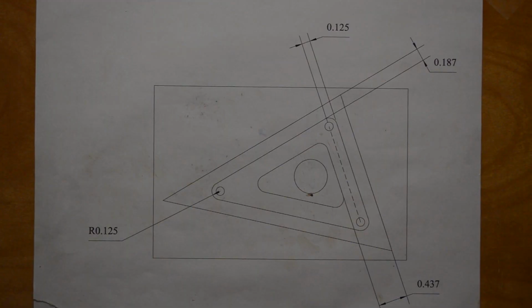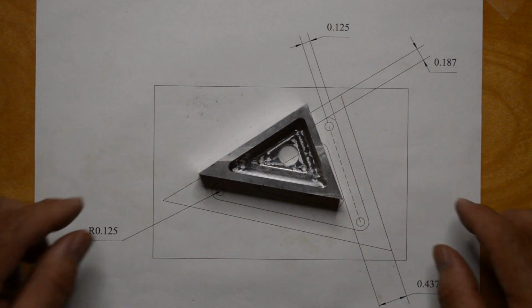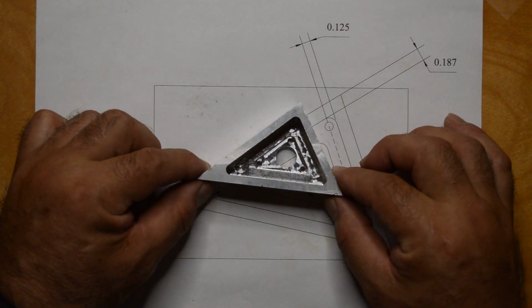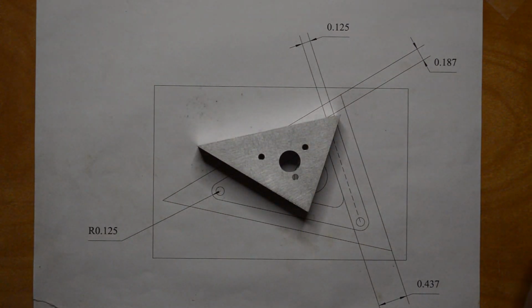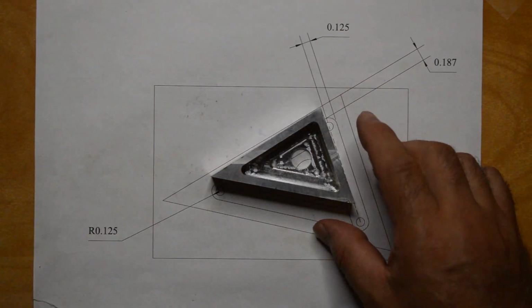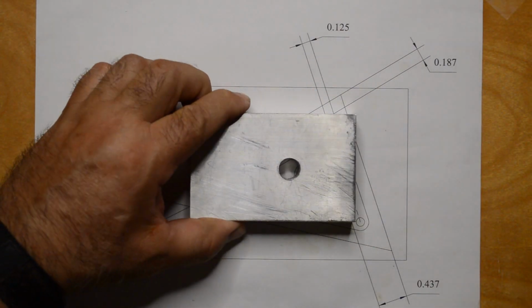Now, in all honesty, since this is my shop and I'm the one that made the part model, this is just going to be a hypothetical case. I deliberately left some features out of the part model you're about to see in order to illustrate this feature. Okay, so here's the part we're going to be making. It's this triangular thing, okay? And it's going to be machined from this rough stock, okay?